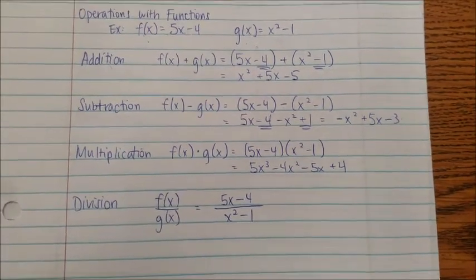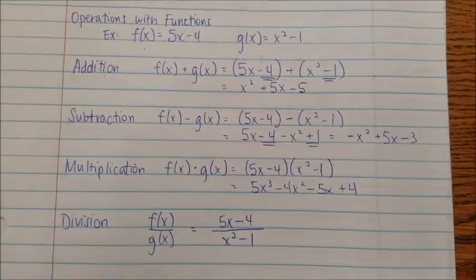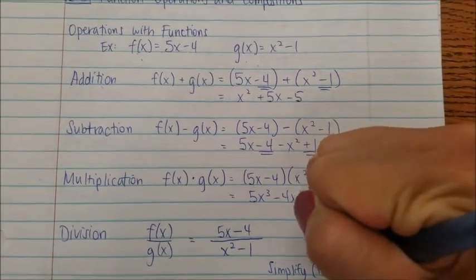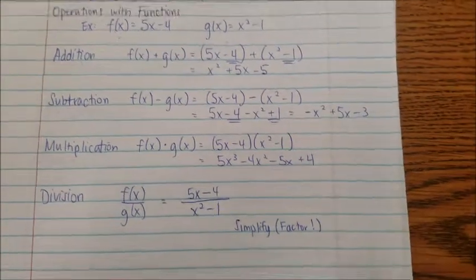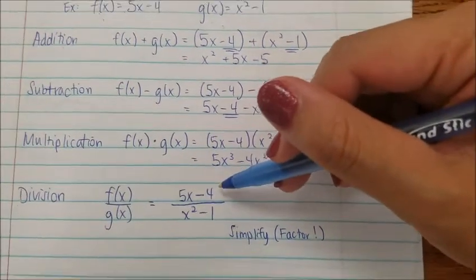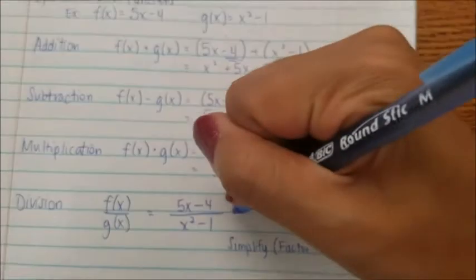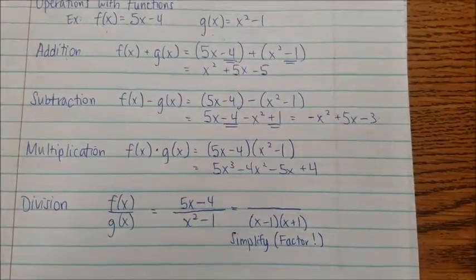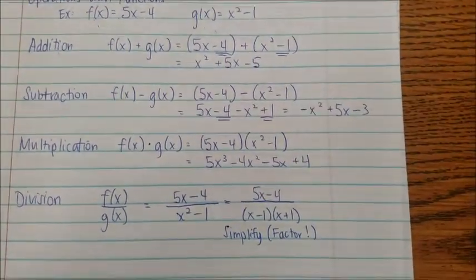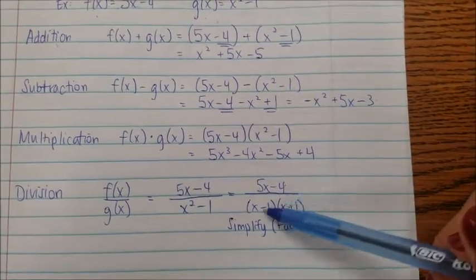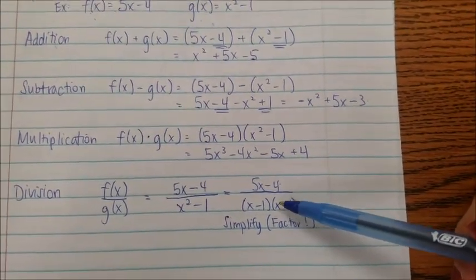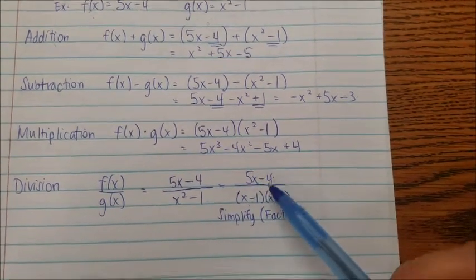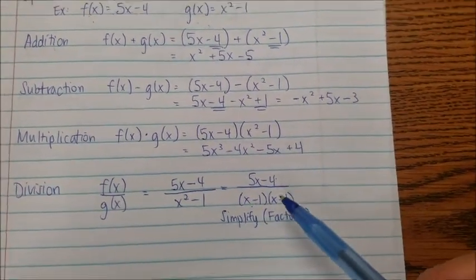Here, we do have to try to simplify this as much as possible, and by simplify, I mean factor if you can. 5x minus 4 doesn't factor anymore, but the x squared minus 1 does. It's a difference of squares, so we know it's going to factor into x plus 1, x minus 1. 5x minus 4 stays on top. We want to see if there's anything on the top and bottom that can cancel by being exactly the same. On the bottom I have x minus 1, x plus 1, which obviously does not match the top, so nothing cancels. This is as simple as possible.